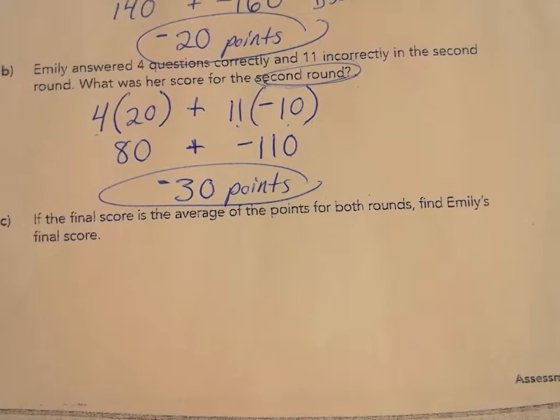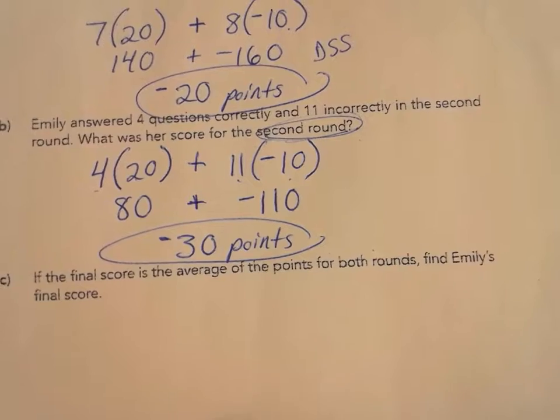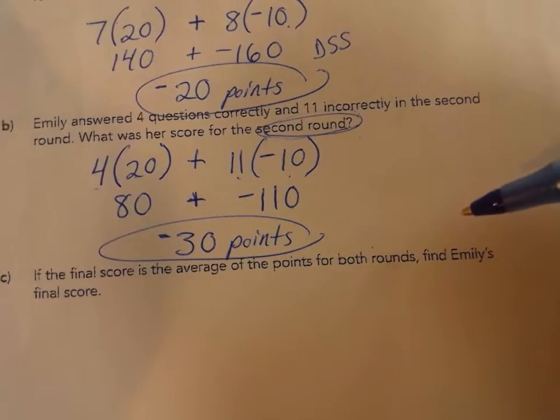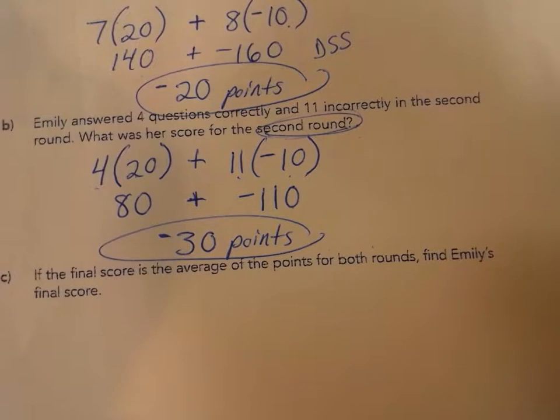Part C. If the final score is the average of the points for both rounds, find Emily's final score. Well, I talked to students about this a little bit in the classroom, so if I have 2 assignments that I turn in, one is an A, one is a C, what's your average grade? When you average an A and a C, you'll get a B, right? You're finding the middle of them.